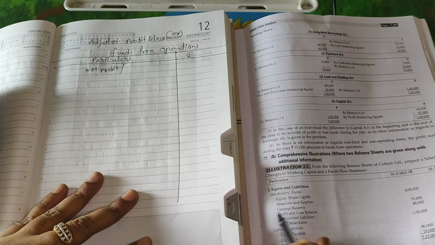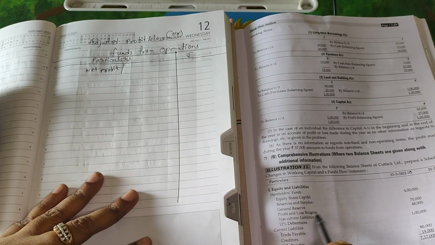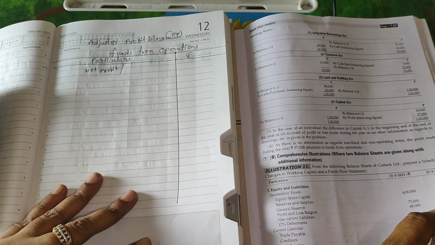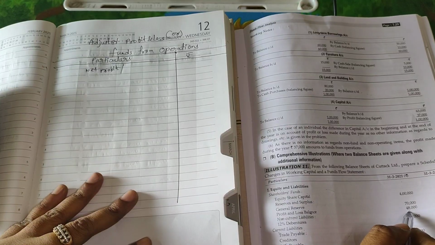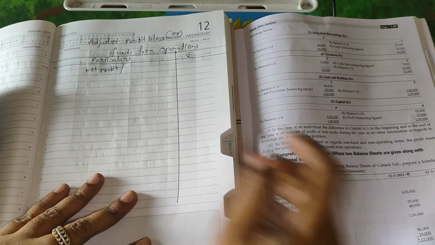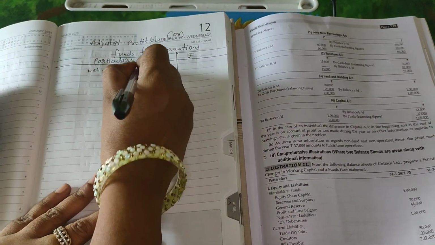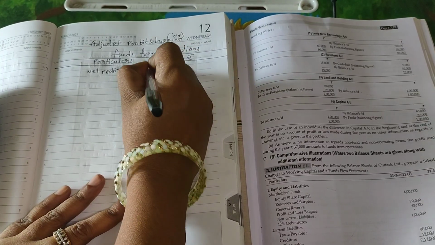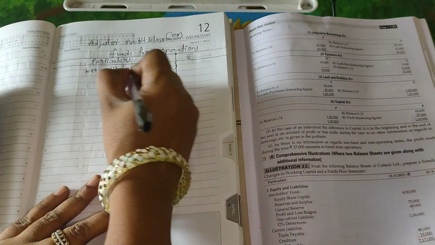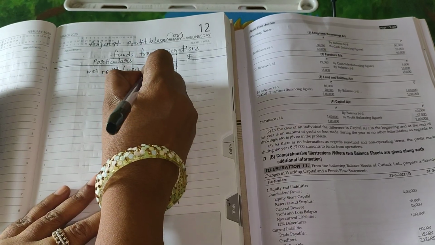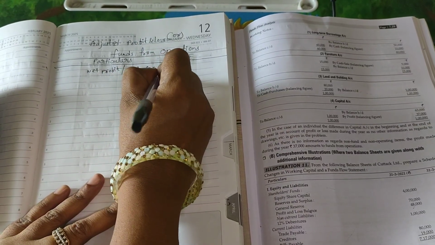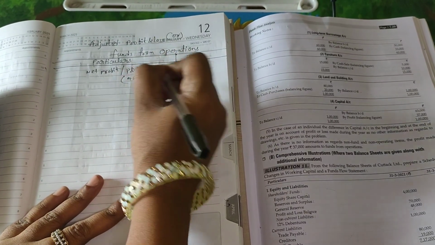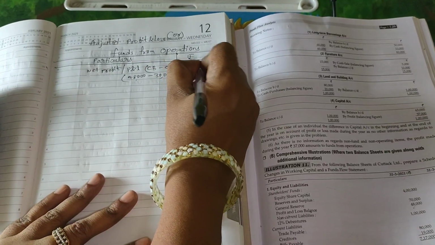Under that we have profit and loss balance. What is that? 48,000 and 30,000. So 30,000 is the opening balance, 48,000 is the closing balance. So profit and loss, closing balance minus opening balance. What is the closing balance? 48,000. So 48,000 minus 30,000, balance amount is 18,000. This is the net profit.